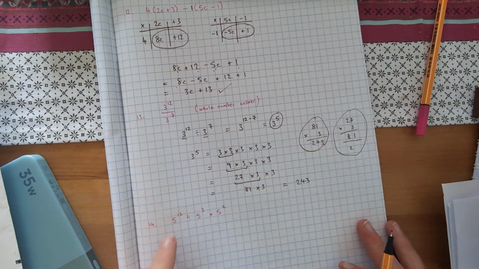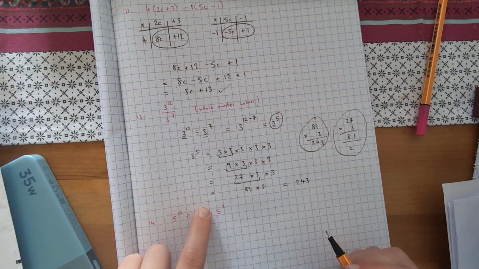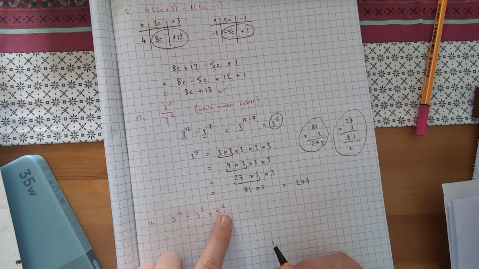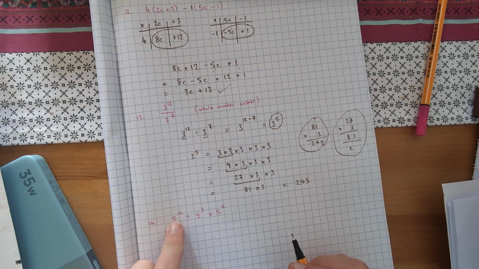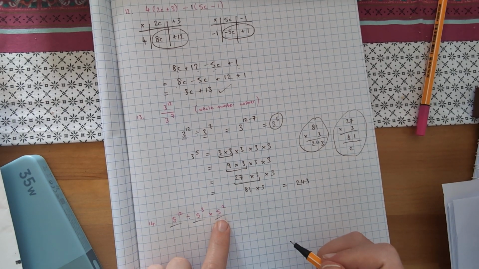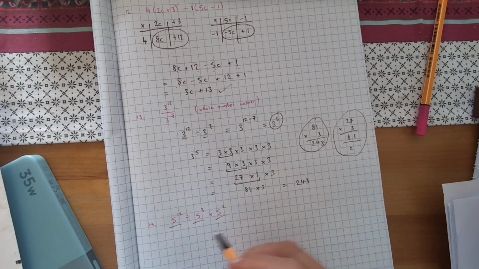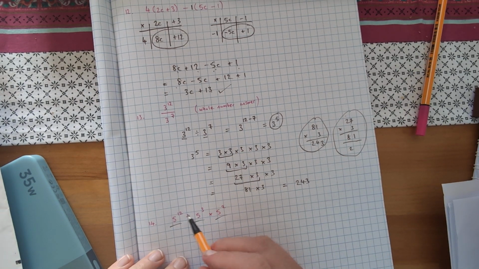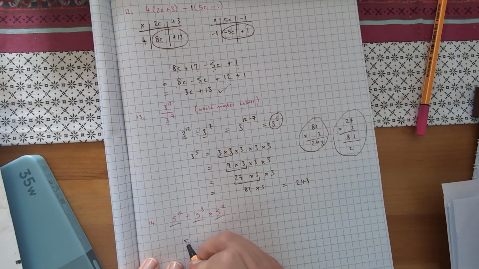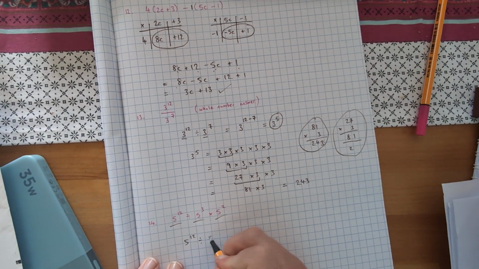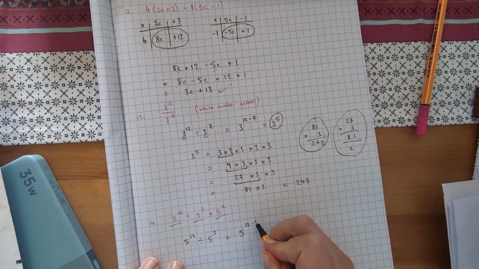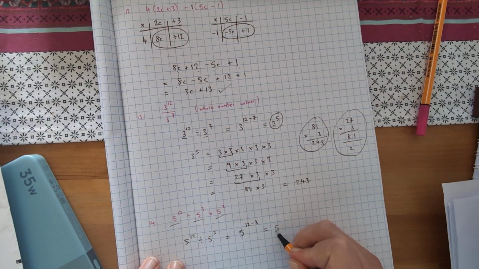Final question, 14. We've got 5 to the power of 12 divided by 5 to the power of 3 multiplied by 5 to the power of 2. So we're just doing several manipulations of index laws. So here, all of our bases are 5. So that means I can perform my index laws. So when we're dividing indices with the same bases, all we're doing is taking away the powers like we did in the previous question. So 5 to the 12 divided by 5 to the 3 is basically 5 to the 12, take away 3, which is 5 to the 9.